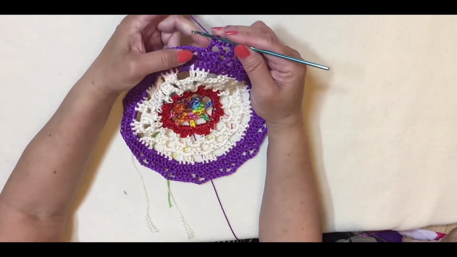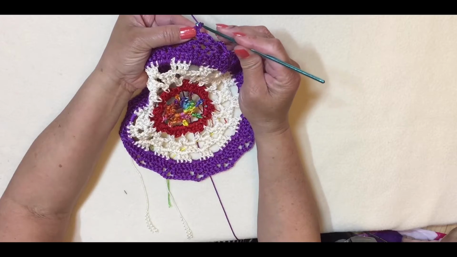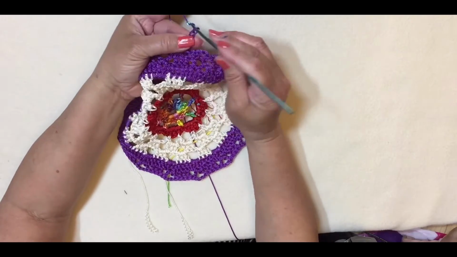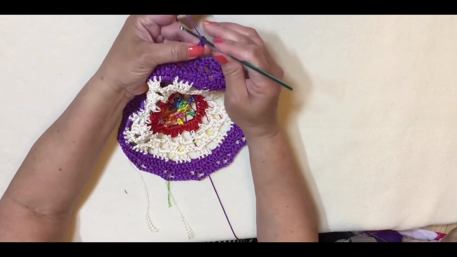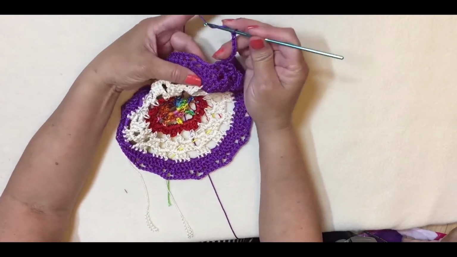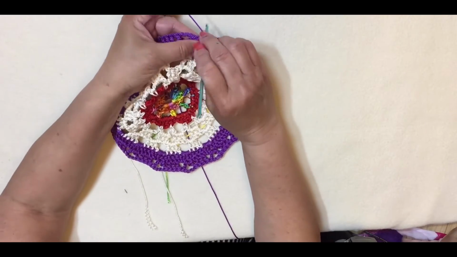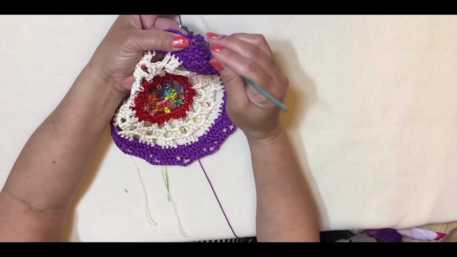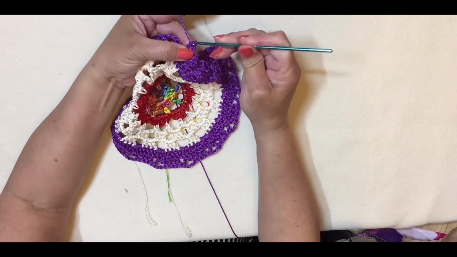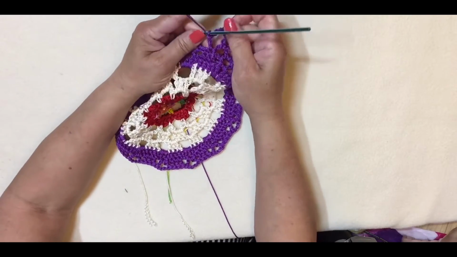And then chain 7: 1, 2, 3, 4, 5, 6, 7, and then double crochet on the same stitch.